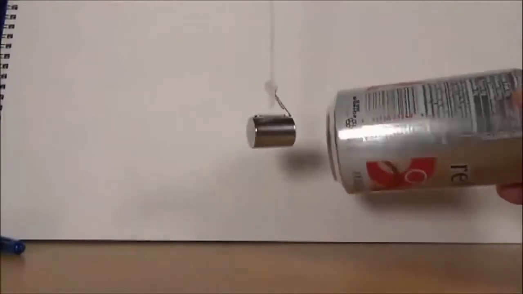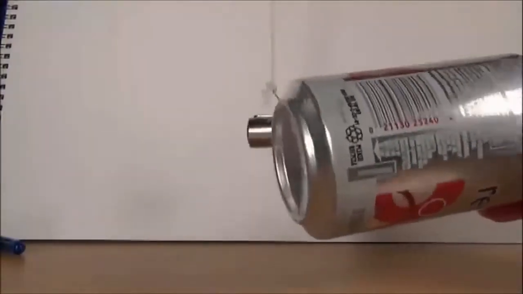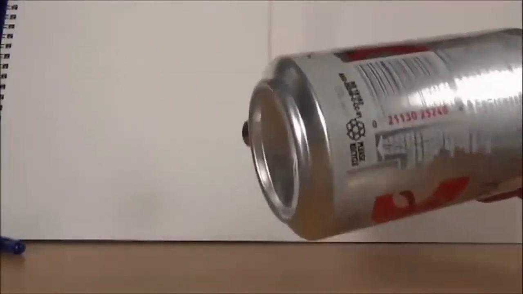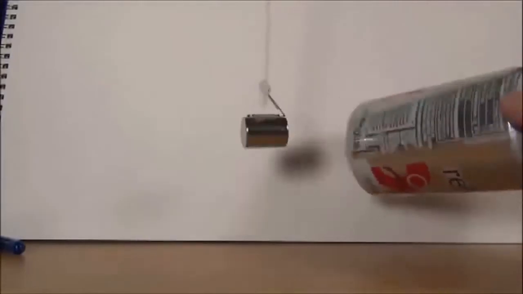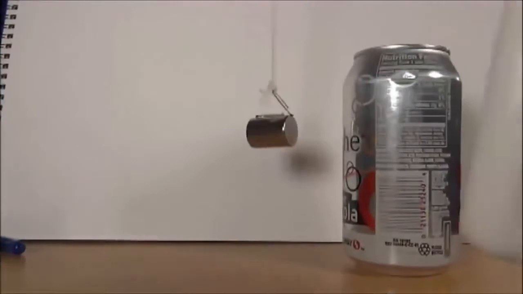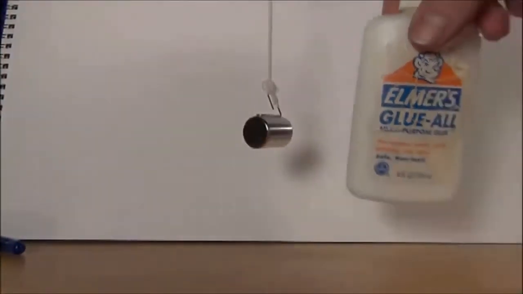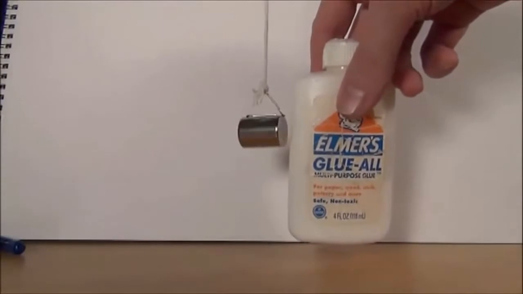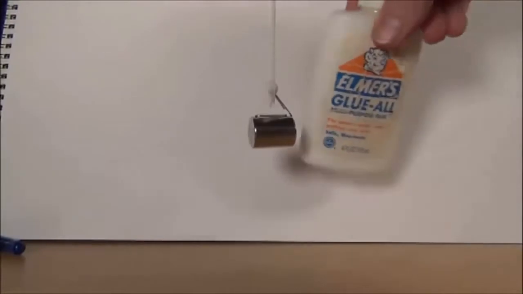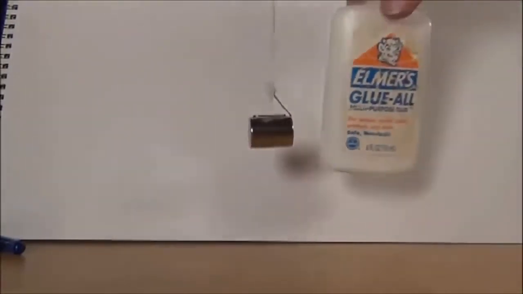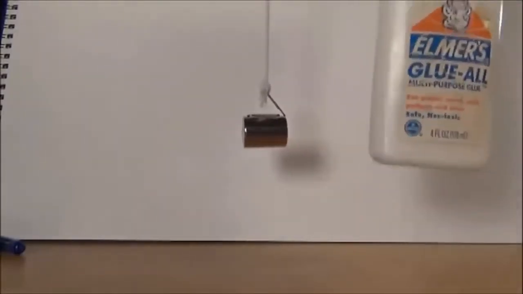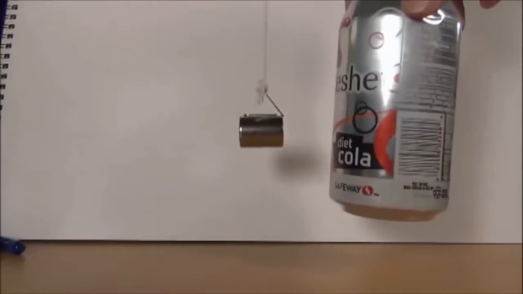When we move an aluminum can near the magnet, we start seeing that an interaction takes place. The magnet starts moving back and forth as we continually move that aluminum can by it. So there's some interaction happening here. It's possible that just moving the can caused the air to move, and that moving air is what made the magnet start to move. So we're going to take this Elmer's glue here, and you can see as we move it back and forth, there's a little bit of movement, but it's nothing like we saw when we had that aluminum can moving near the magnet. So the motion of the aluminum can somehow is causing the interaction between it and the magnet.